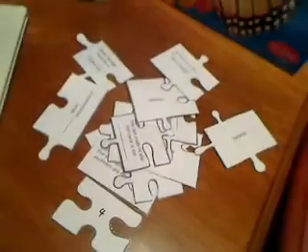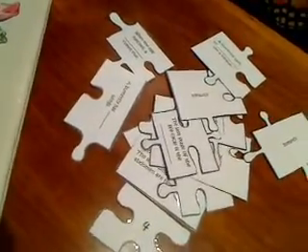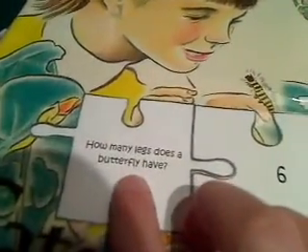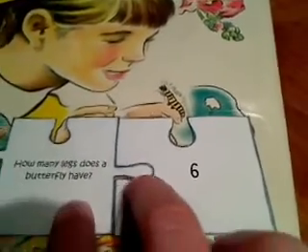Next, I have a jigsaw puzzle, and this has to do with body parts and just general information about butterflies and caterpillars. And students will find a question to the puzzle. How many legs does a butterfly have? And they will find the answer, and those two pieces will fit together.